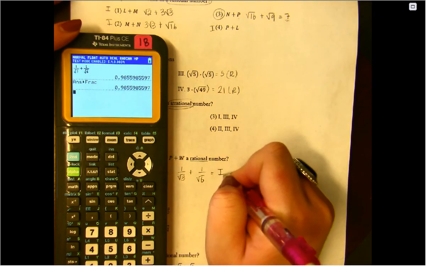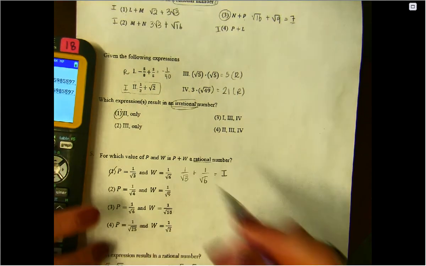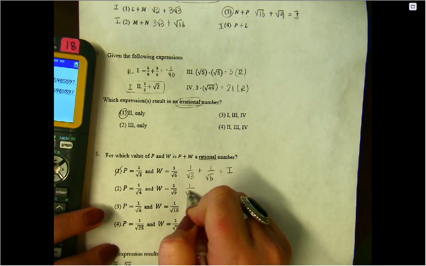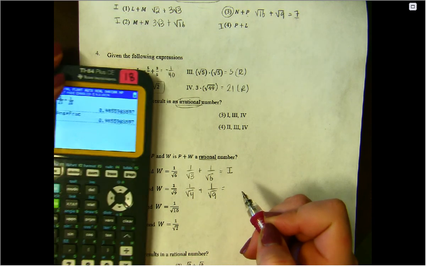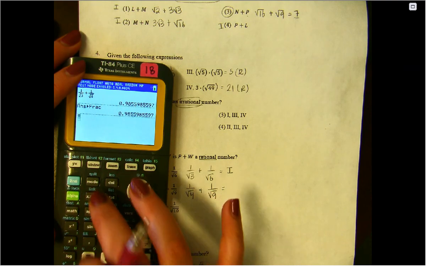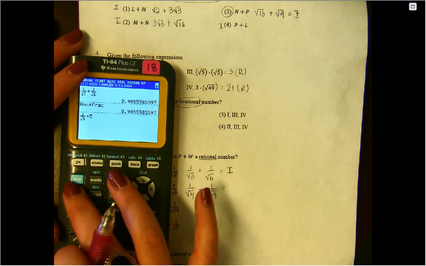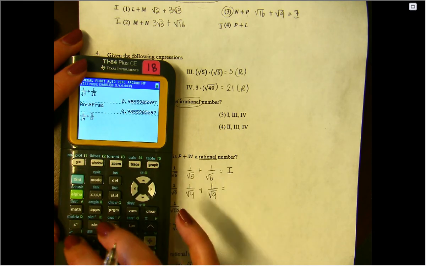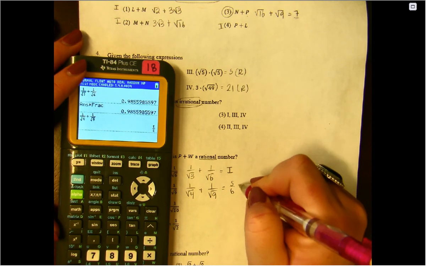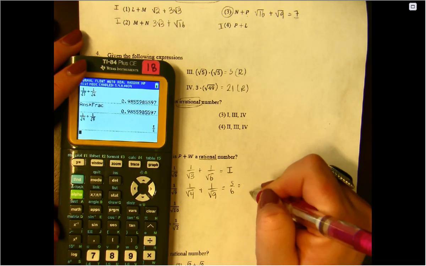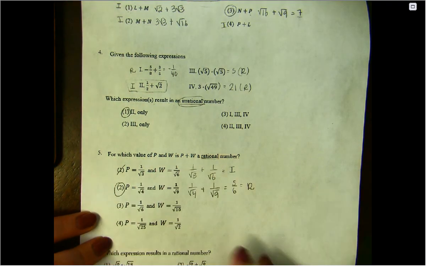So this is irrational. I'm looking for rational, so this one isn't going to work. Okay, so 1 over radical 4 plus 1 over radical 9, put it in here. 1 over radical 4, arrow out, plus 1 over radical 9. Oh, 5 over 6. Well, this is written as a fraction, so this is rational. Cool. So number 2, it is.